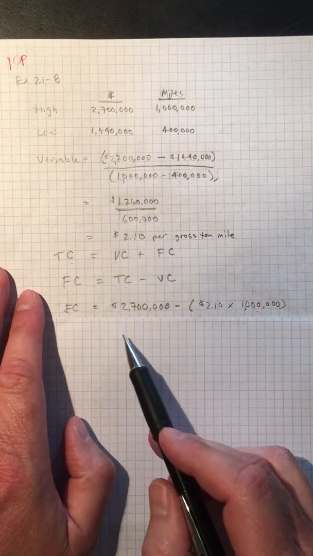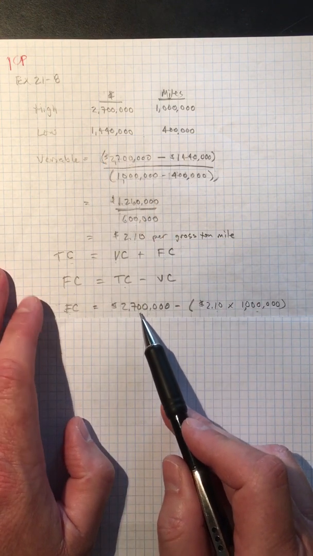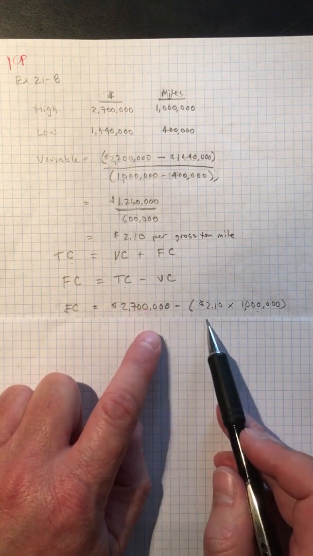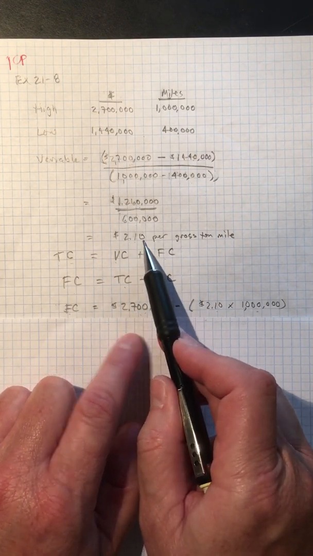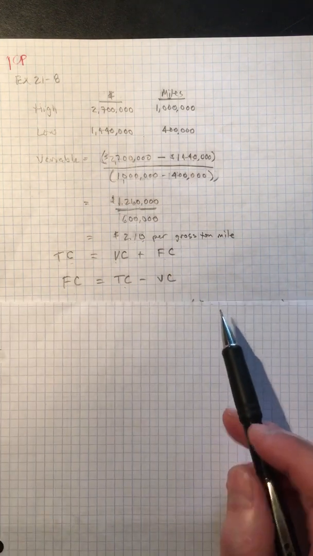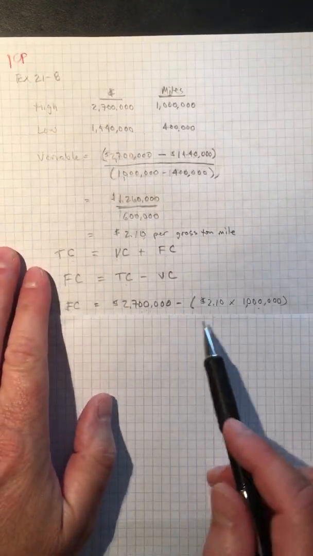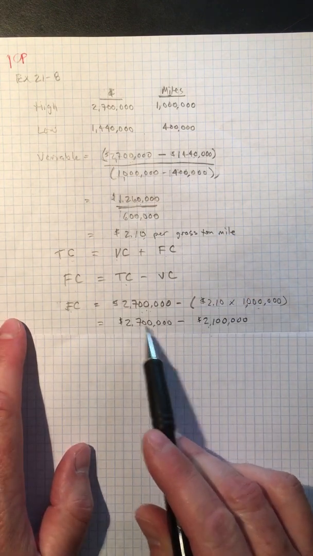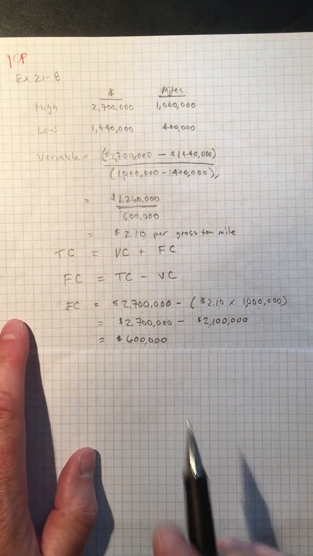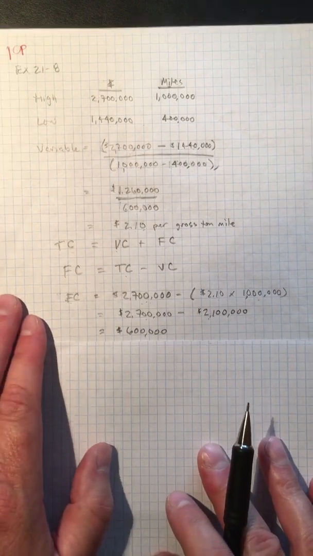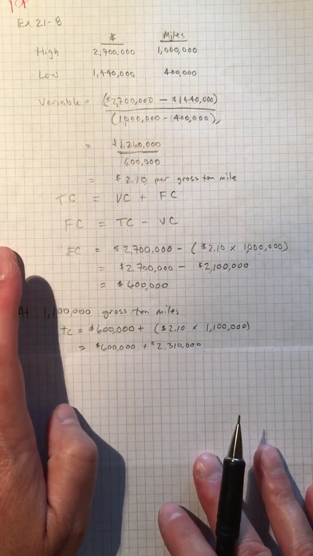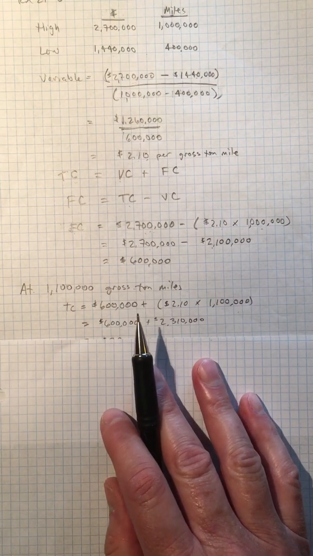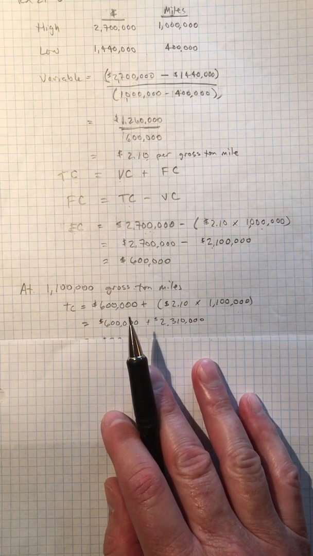So I pick the high data point here, and I could use either one. I have a total cost of $2.7 million. And I subtract the variable cost, which we determined was $2.10 per gross ton mile. So $2.10 times 1 million, that was the volume at that level. So that's 2.7 million minus 2.1 million. So my fixed cost is $600,000. Now I could pick any point I want, and that was the end of the homework.